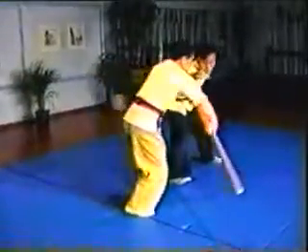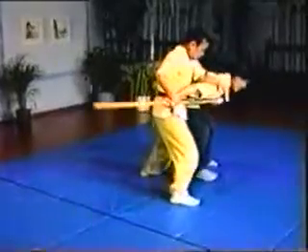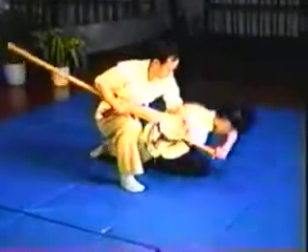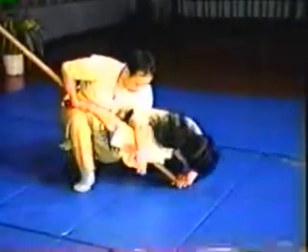Grab his front wrist and bring your forearm to his shoulder. Pull his wrist to your hip while twisting his arm and pressing down on his shoulder. Pin his shoulder to the staff and pin the staff to the floor.